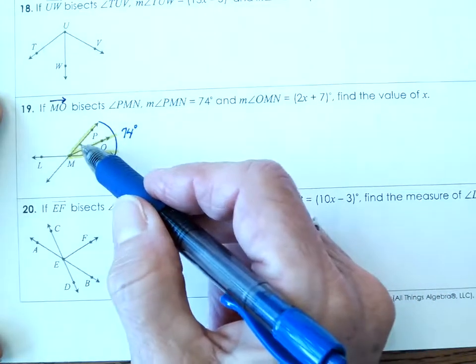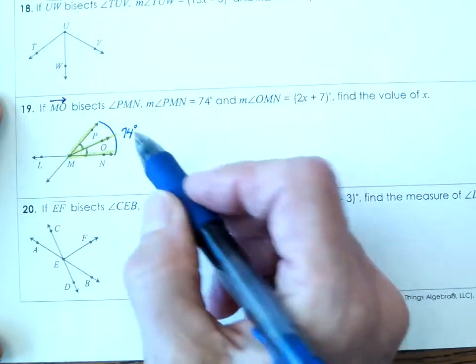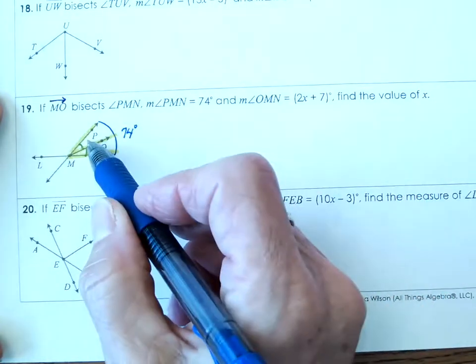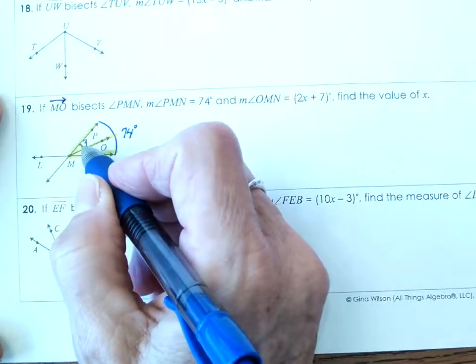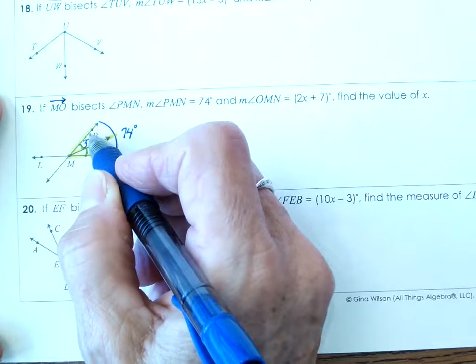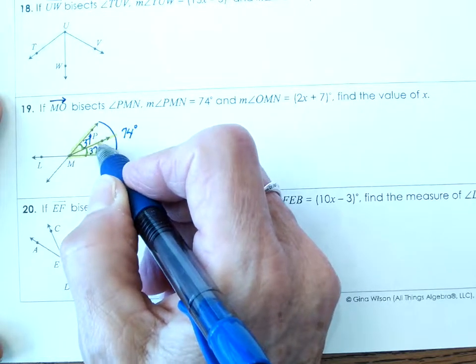Well, if these two are congruent or equal in measure, couldn't I just take that and cut it in half and it would tell me each one of these? 37. 37.